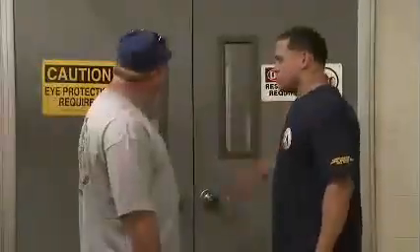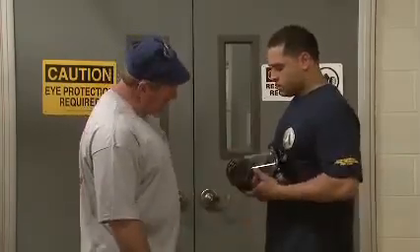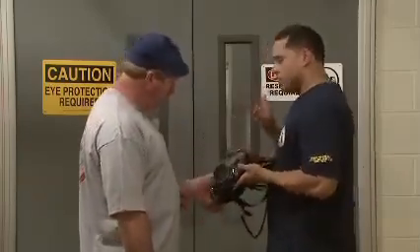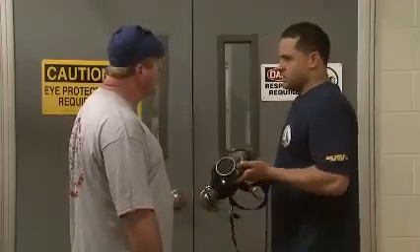Remember, if you don't know if a respirator is needed for the task you will be doing, or if you are unsure about how to properly use a respirator or which filter or cartridge to use, talk to your supervisor before entering the hazardous area.